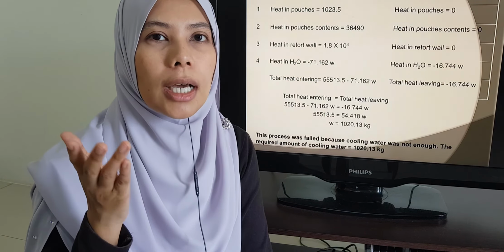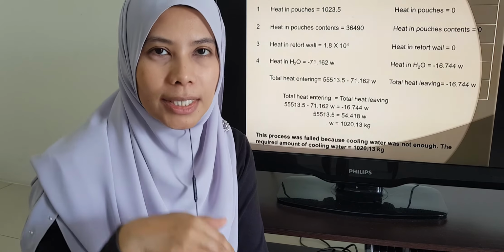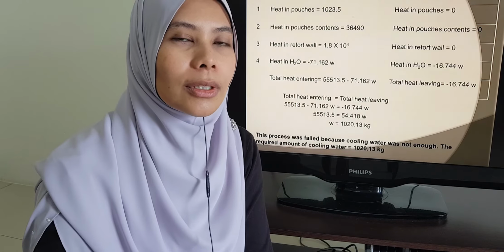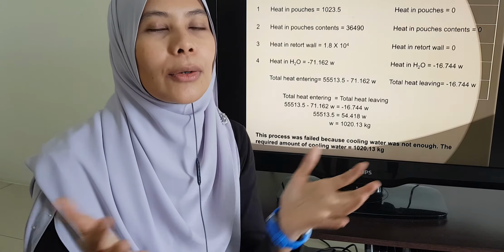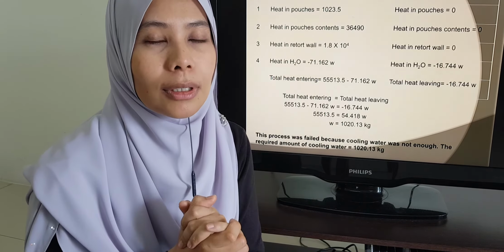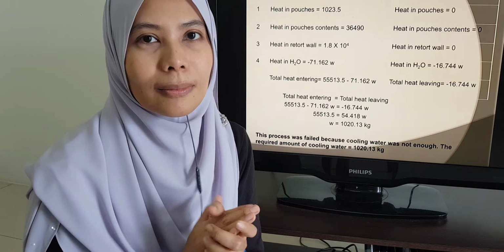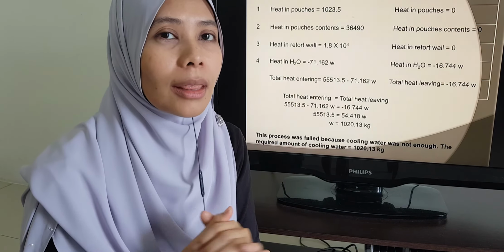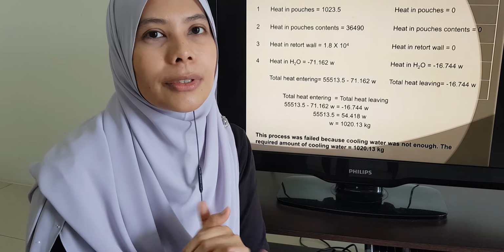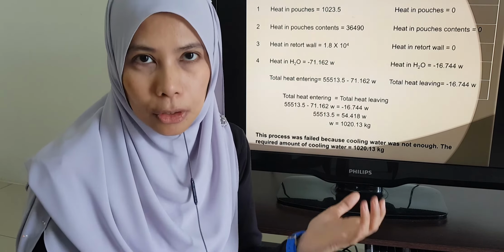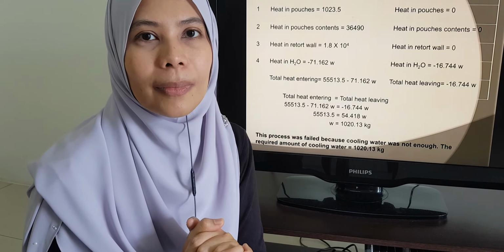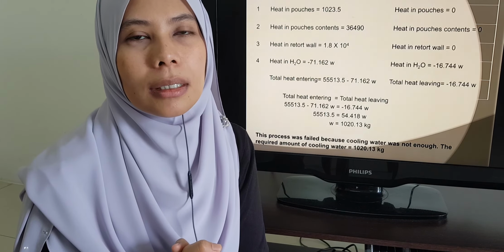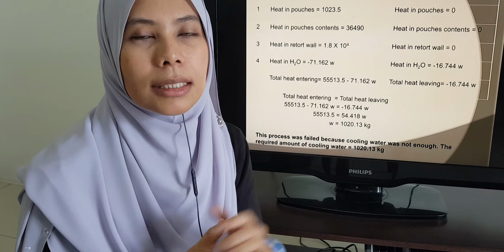For your final answer, you should answer the question: if 20 kilograms is used to cool down the product, will this process be successful? Yes or no? The answer is no, because basically you need 1020 kilograms to achieve product cooling, not 20 kilograms. This type of problem statement will also give you 10 marks.